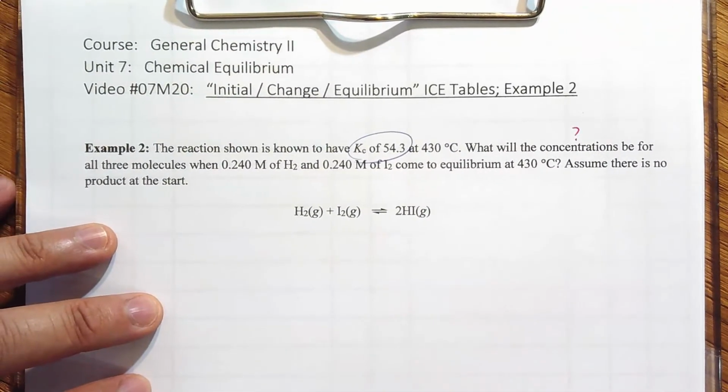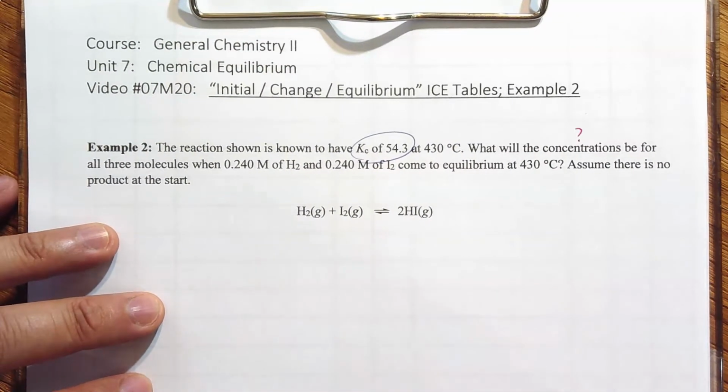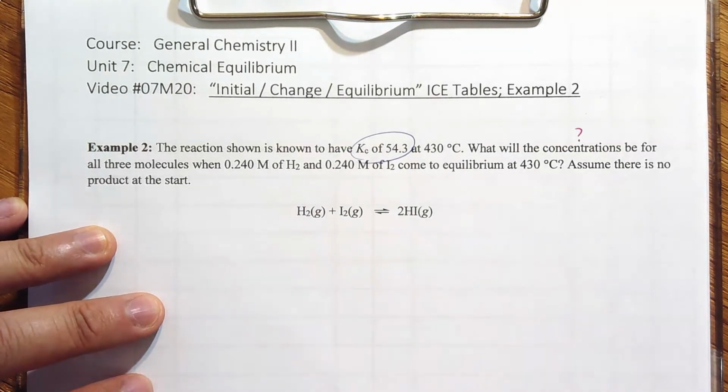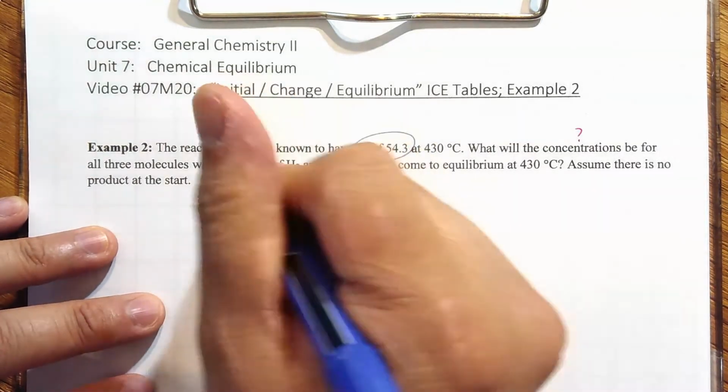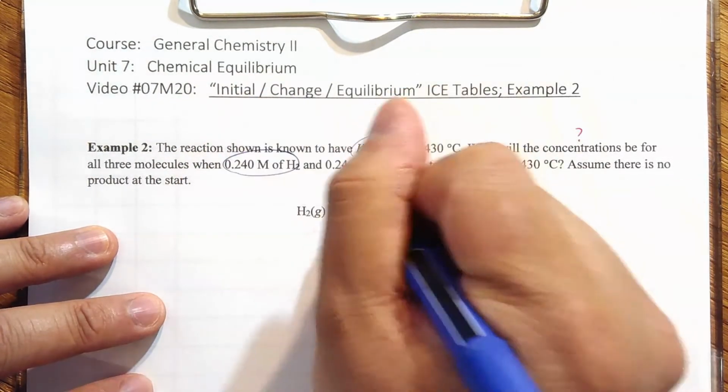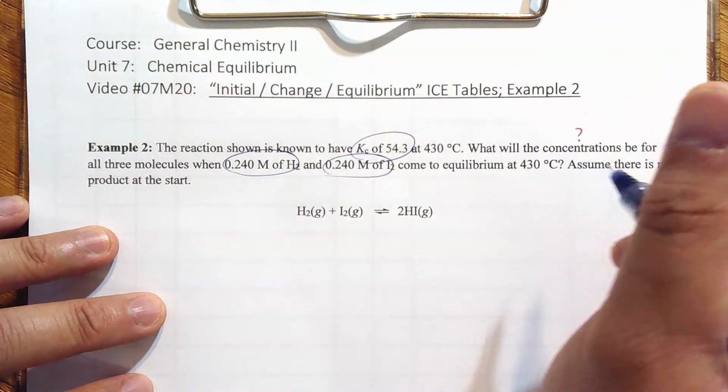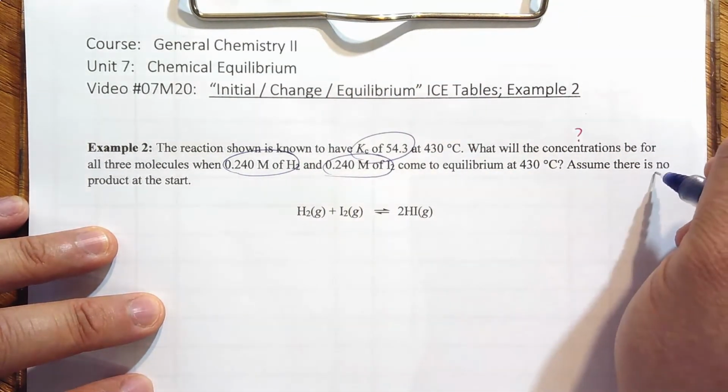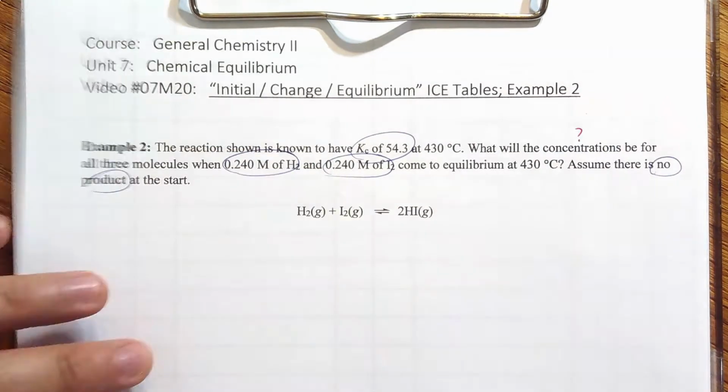What will the concentrations be for all three molecules when we start with this much H2, this much I2, and no product.